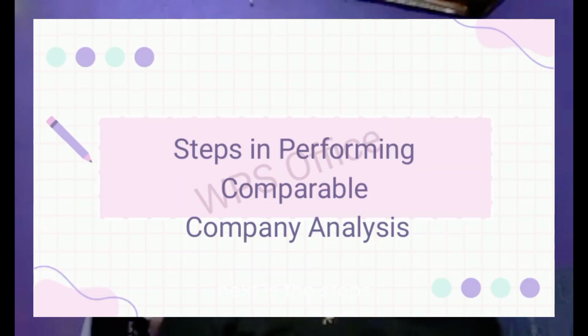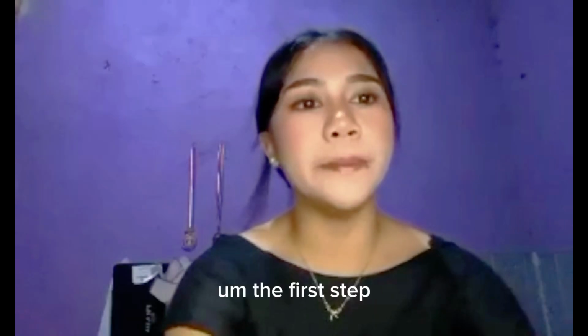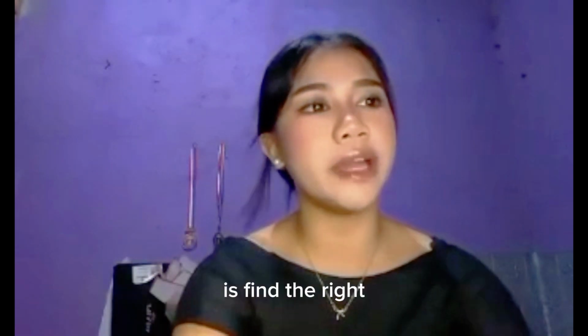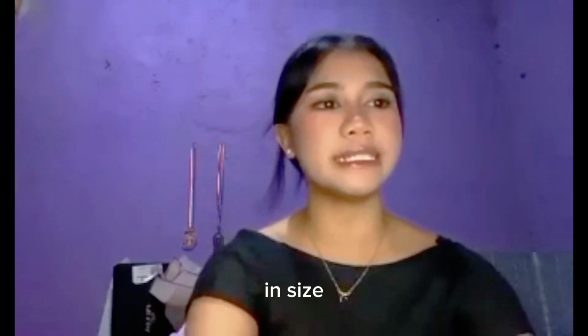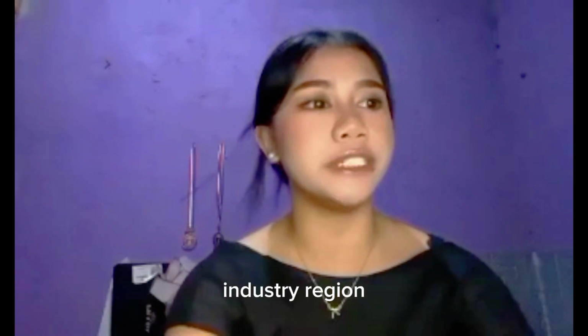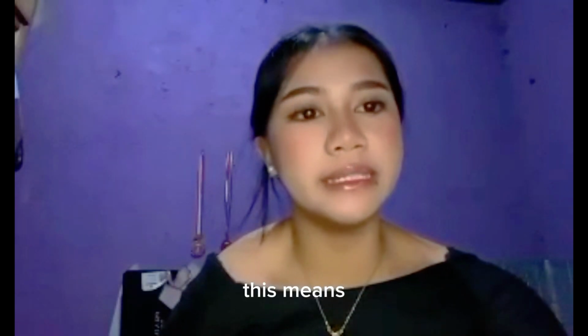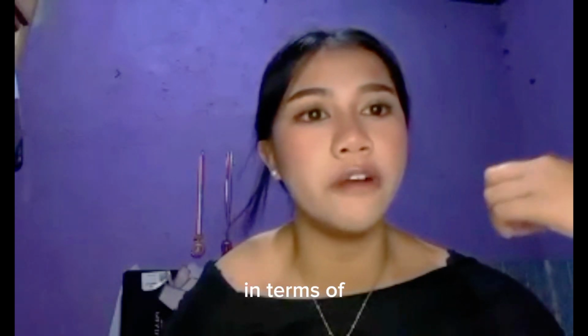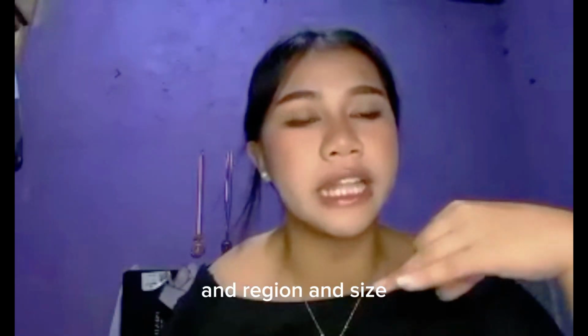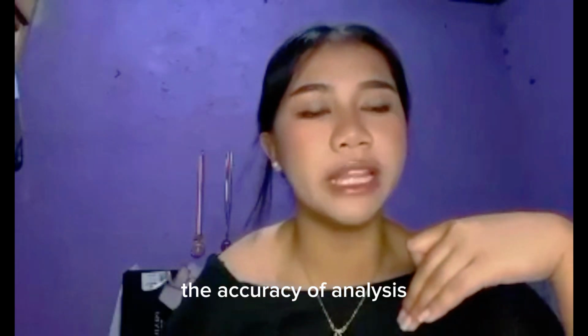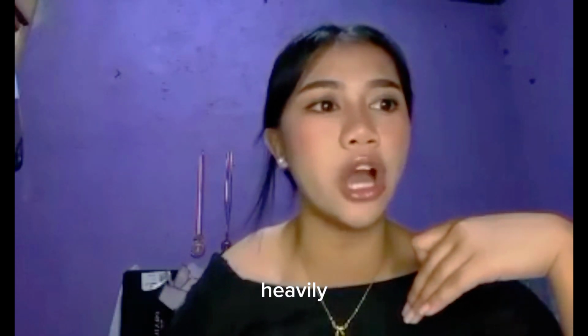Next is the steps in performing comparable company analysis. The first step is to find the right comparable companies, identifying companies that are similar in size, in the same industry and region. The quality of comps is crucial. This means identifying businesses that are similar in terms of industry, region, and size. The accuracy of analysis depends heavily on choosing the right comparisons.